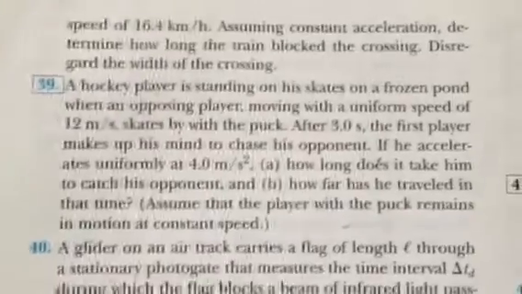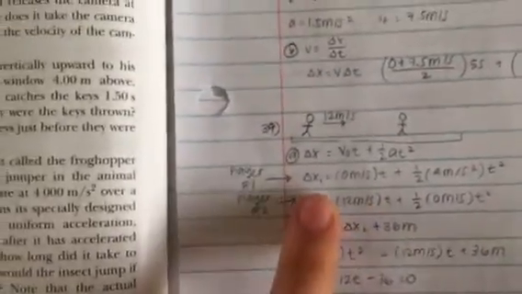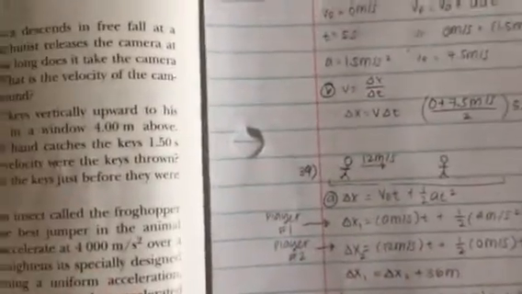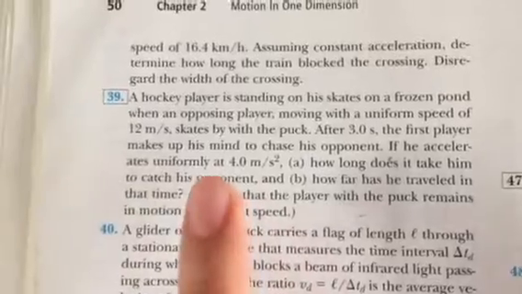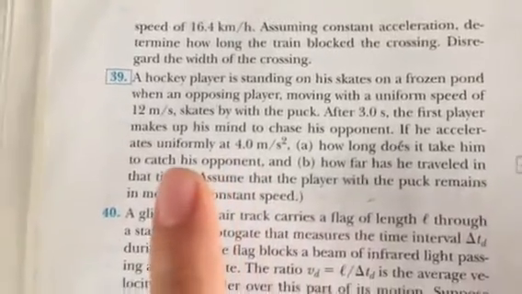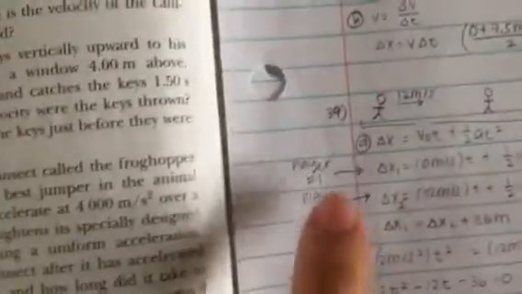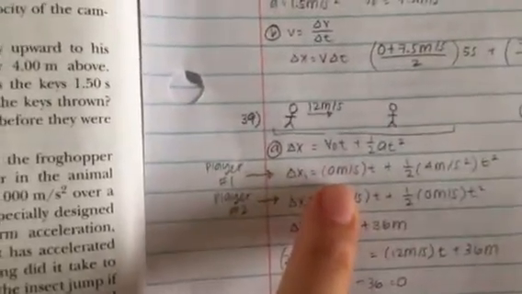So for A, you would have to use a system of equations. Using your information for player number 1, who is the person chasing the opponent, he starts at 0 meters per second because he's at rest, so that's his initial velocity.